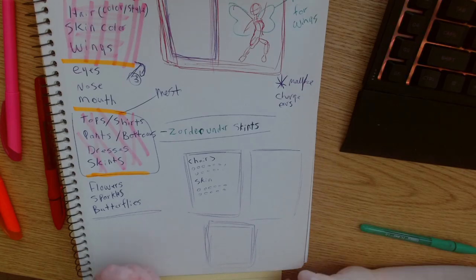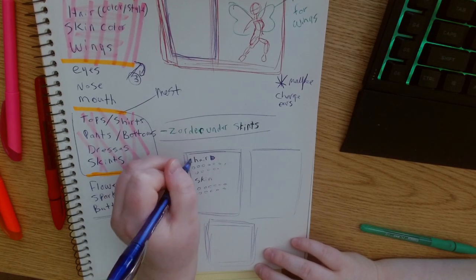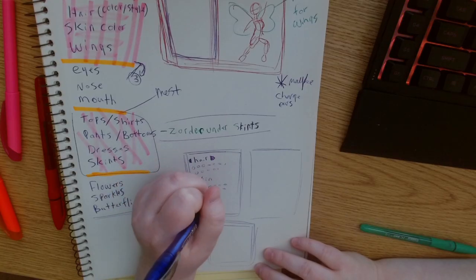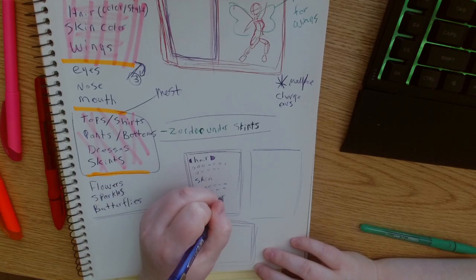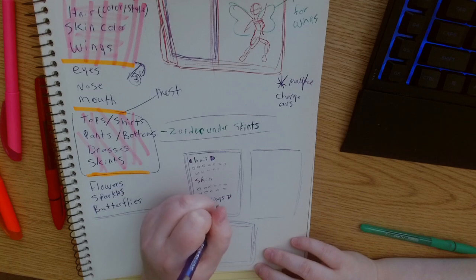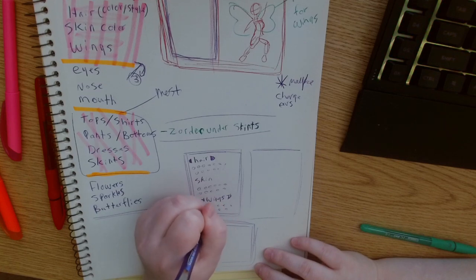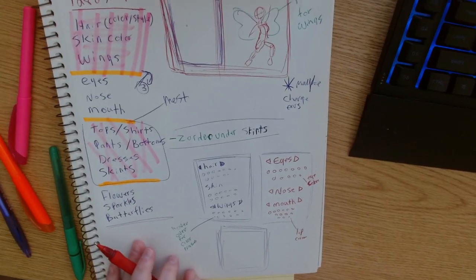Hair: you click on these arrows, then we have skin, you just pick the color, and then the wings. And you can pick the colors here too. So we're gonna just leave that here for something. But this is my planning out.